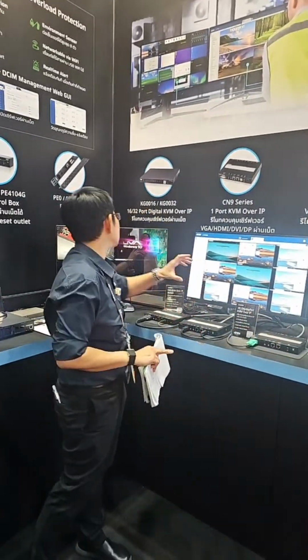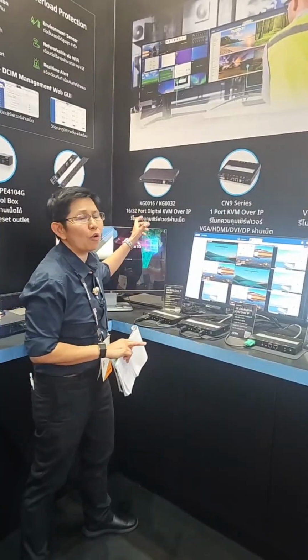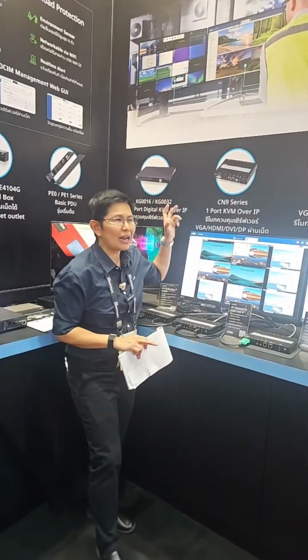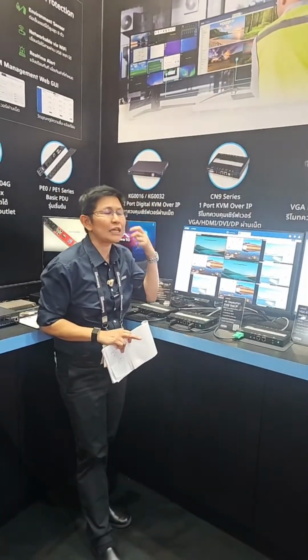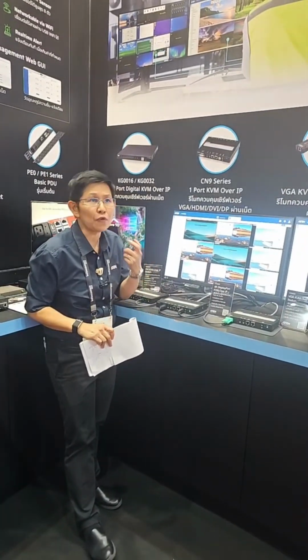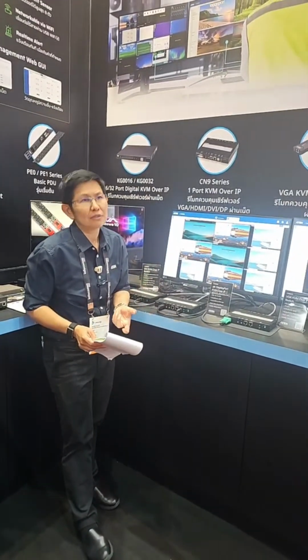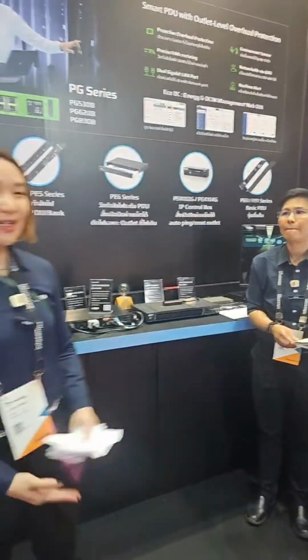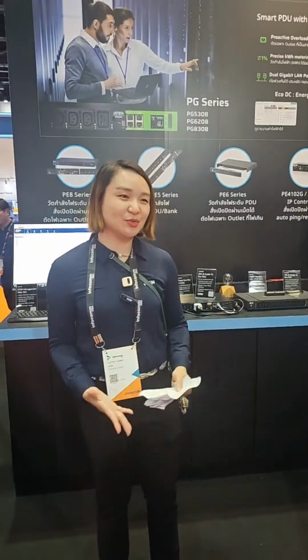And the second one is the KVM over IP Omnibus series. This one can support advanced security like TLS 1.3 or RSA 2048 bit. This is the control room solution for the ATEN system.